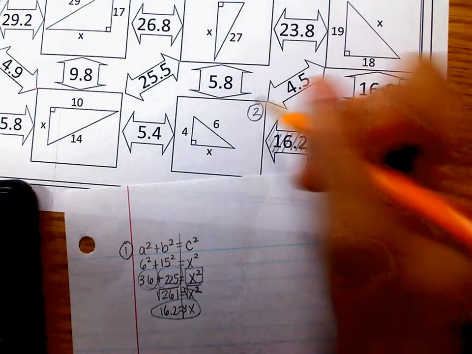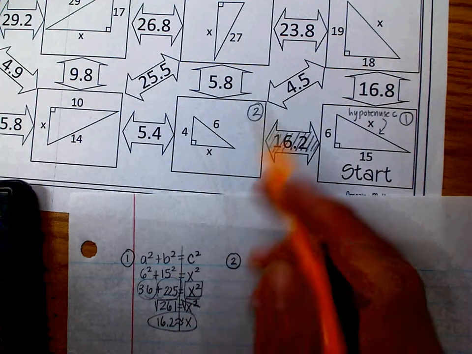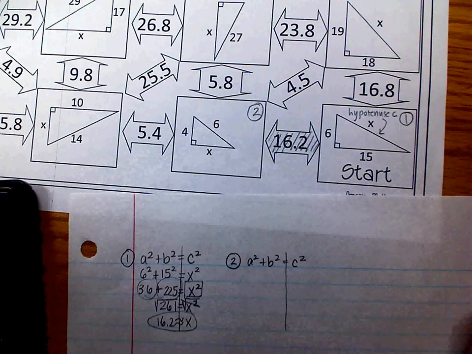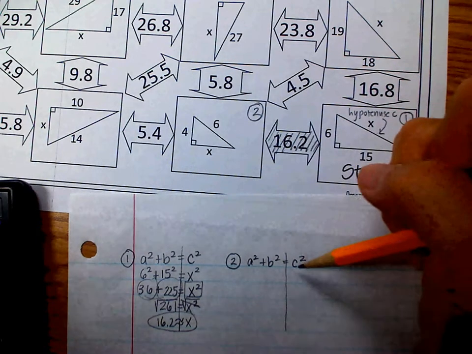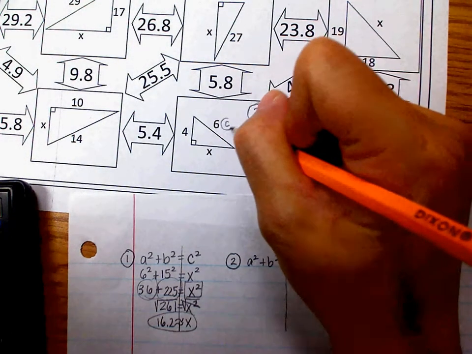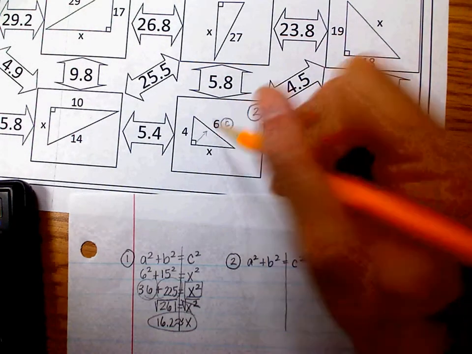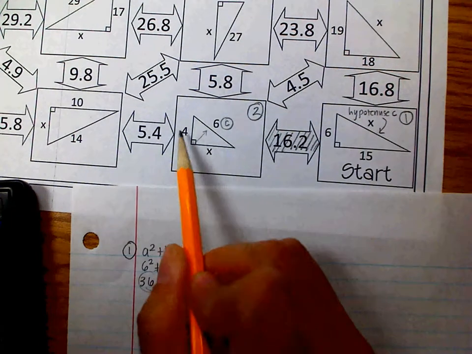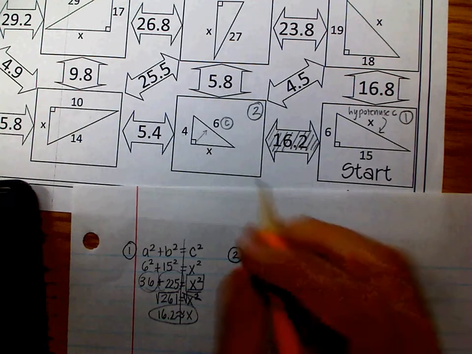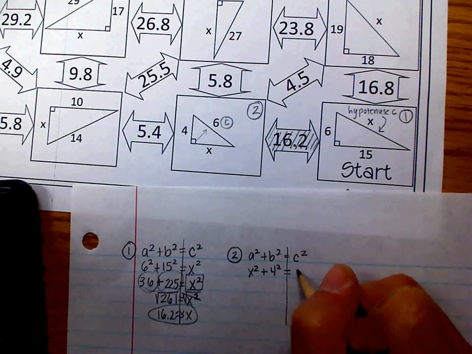Okay, so number 2, I've got a right triangle, so I can use a squared plus b squared equals c squared. Then I need to identify what c is, because that's where a lot of students get mixed up. So c is here this time, because it's across from the right angle, and it's not a variable, so you'll have to be careful about that. These are my a and b. Let's say I make the x my a. Then b is the 4 squared equals, and then the 6 substitutes in for the c.